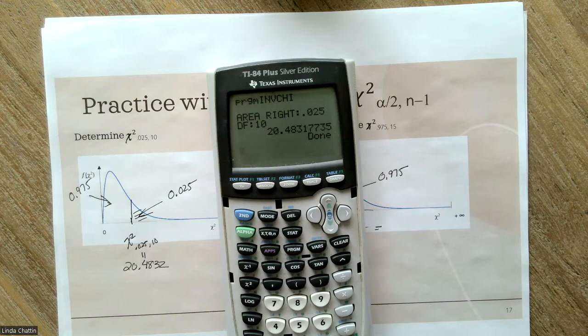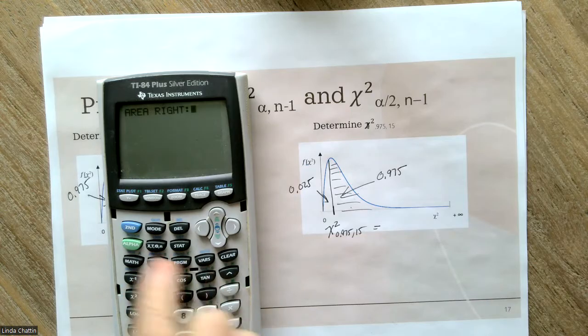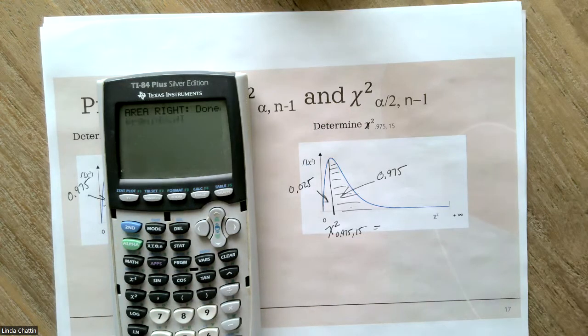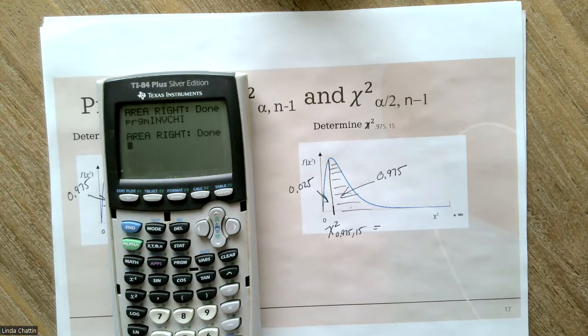And then if I do the same thing over here, clear it. I'm going to go program. Oh no, come on, let's clear it out. Come on, there we go. Program, there we go. Inverse chi. Area to the right here is 0.975.